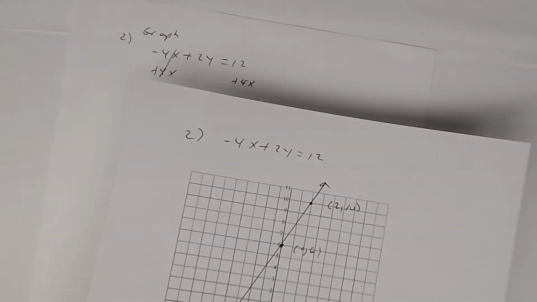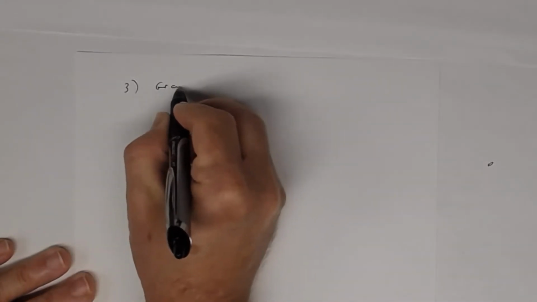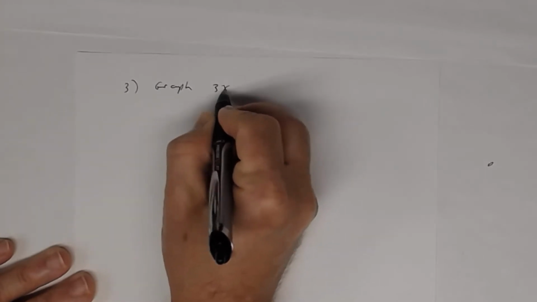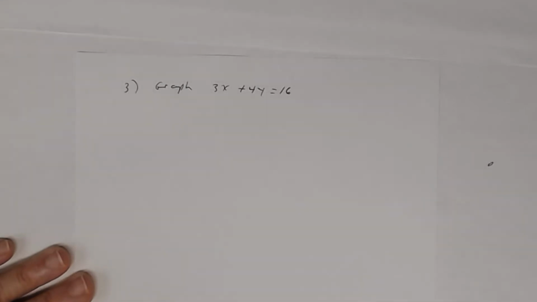All right, let's look at number 3. It's not difficult at all, right? It's sometimes easier, though, to do this if y is by itself. So for number 3, let's suppose we wanted to graph 3x plus 4y equals 16. All right, so 3x plus 4y equals 16.